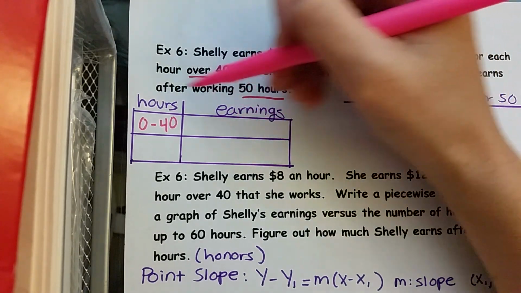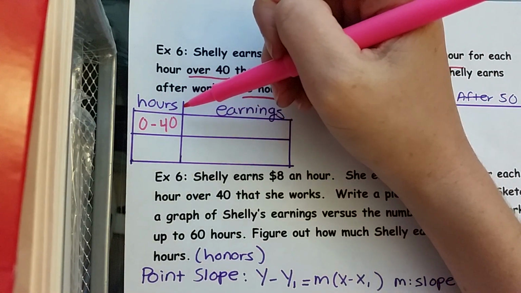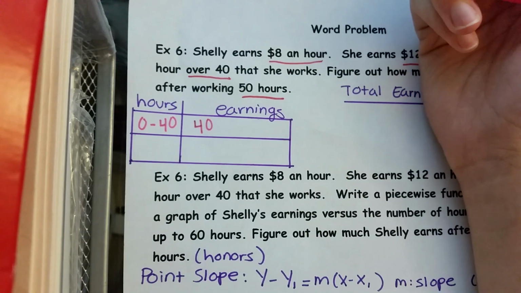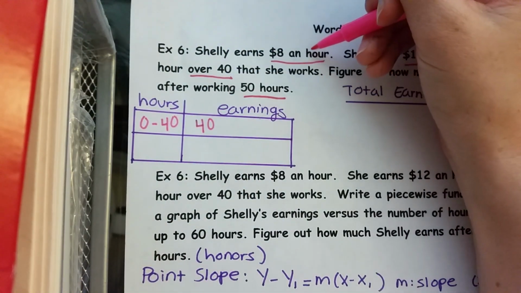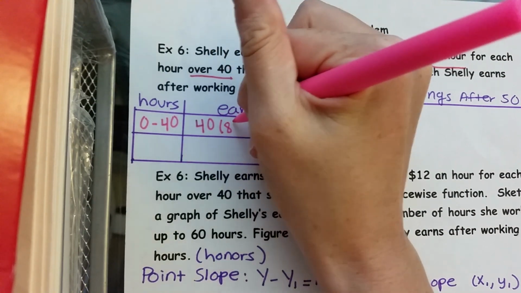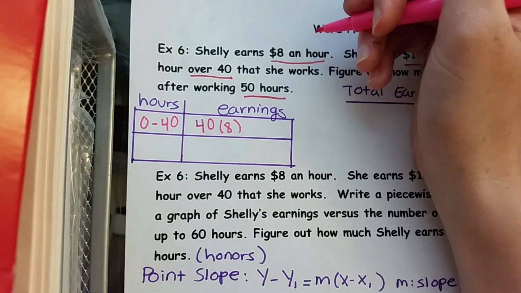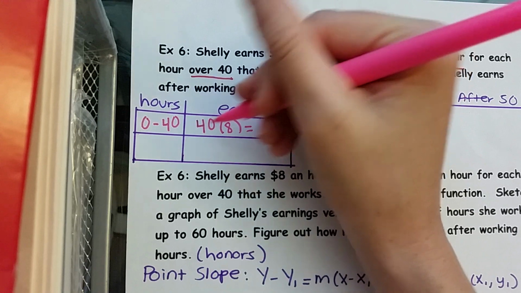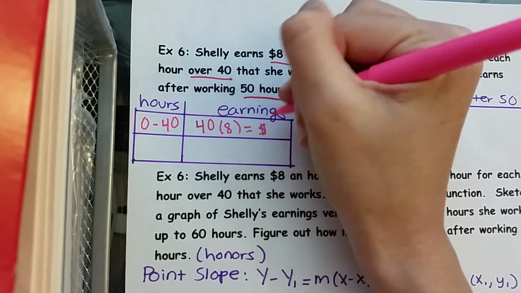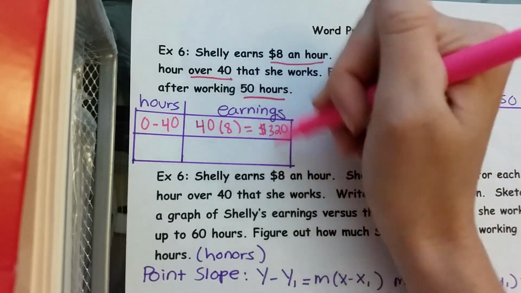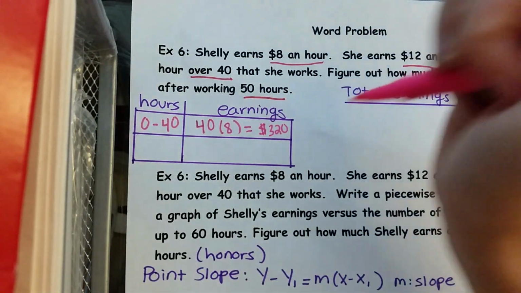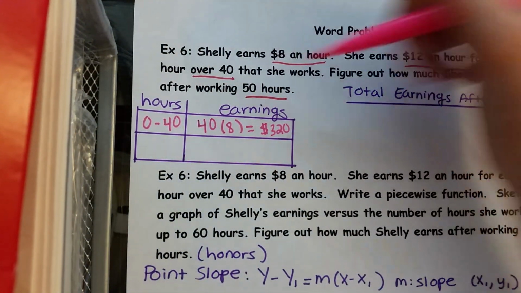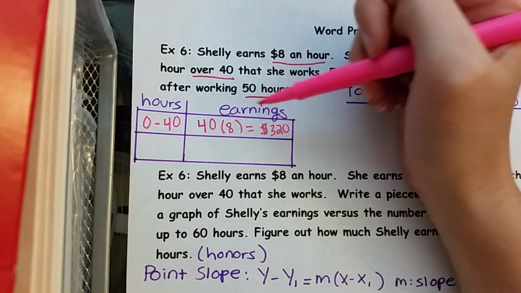To figure out how much she earns if she works from 0 to 40 hours, that's a total of 40 hours, since 40 minus 0 is 40. She makes $8 per hour, so if we multiply 8 times 40, we will figure out how much she earns over 40 hours. 4 times 8 is 32, so 40 times 8 is 320. And we must include our units when we solve word problems. Your answer is naked and disgusting if you don't include units. So it'll be $320. That's how much Shelly earns after working 40 hours.